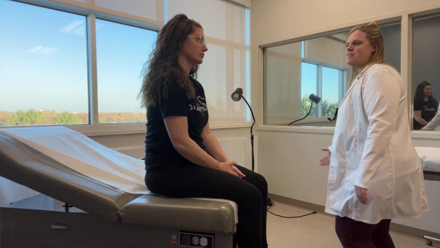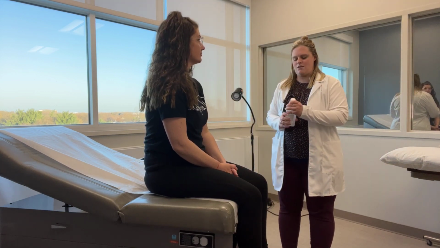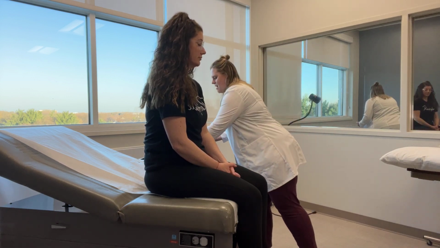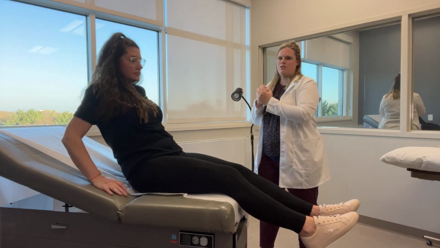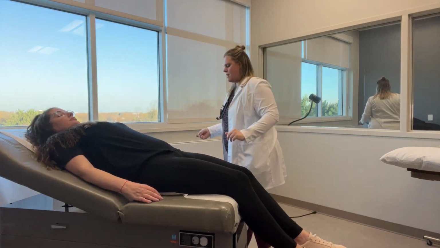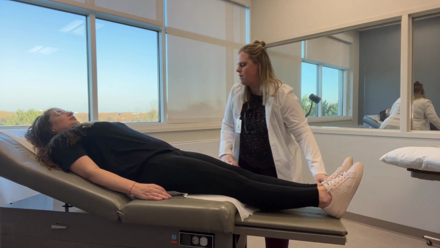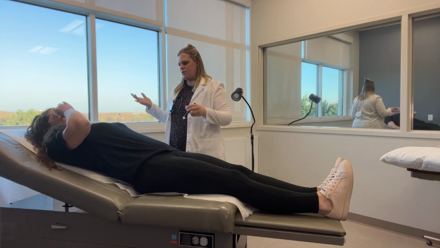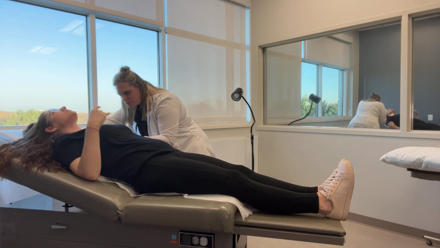All right, so Jocelyn, next we're gonna go ahead and do a cardiac exam. So for this exam, we've got the head of your bed elevated. We want that at 30 degrees. I'll go ahead and I'll have you lay back, because first I'm just going to inspect. Inspect for your jugular venous pressure, looking for your pulse up here.